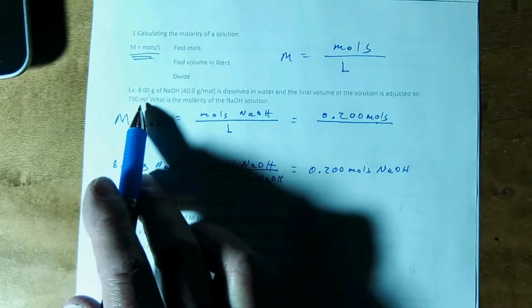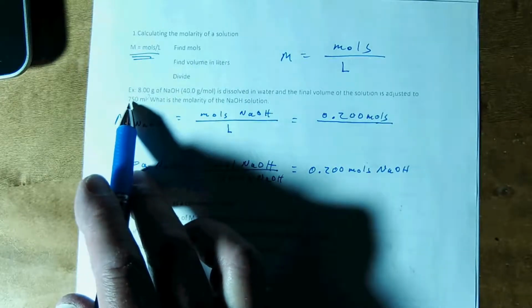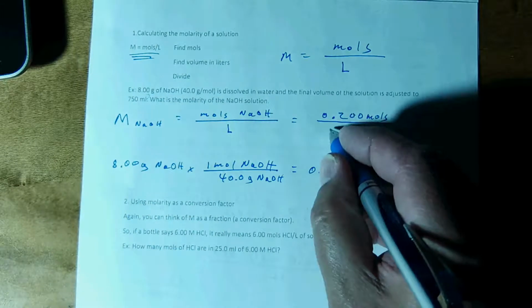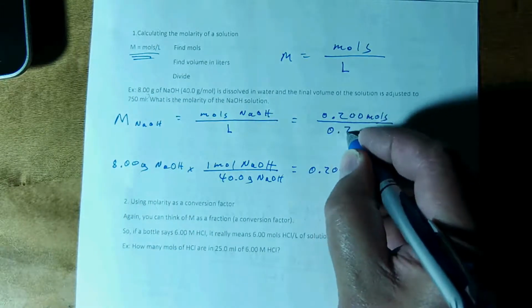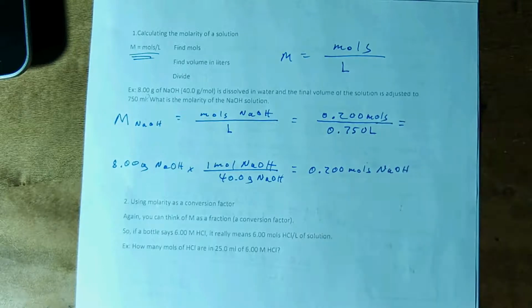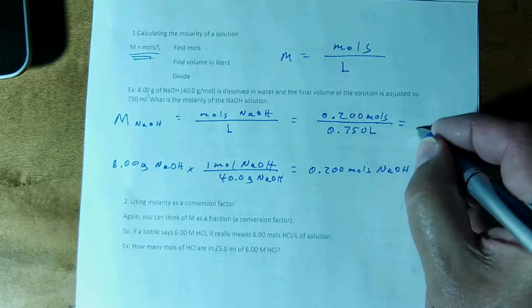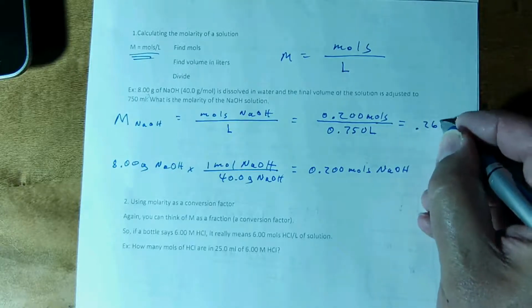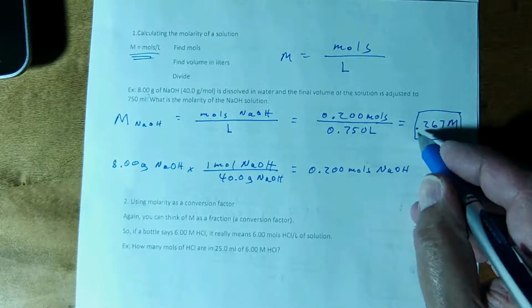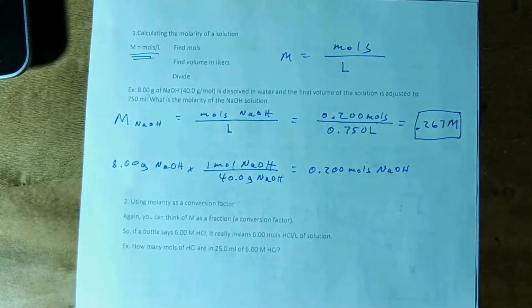Hopefully you can do this in your head and you can very quickly say 750 milliliters is 0.750 liters. Divide the top by the bottom, and you'd say it's 0.267 molar. So that would be the molarity of the sodium hydroxide there, 0.267.